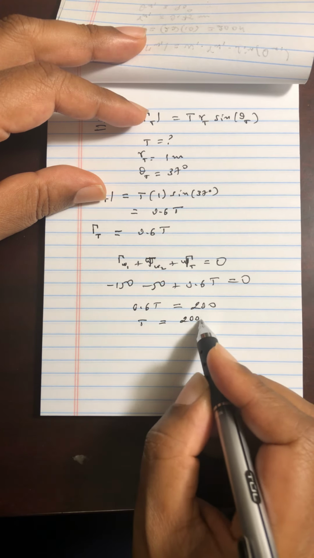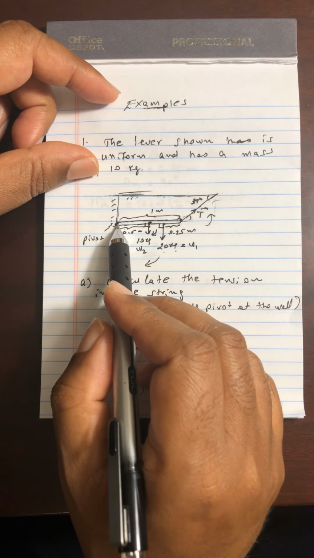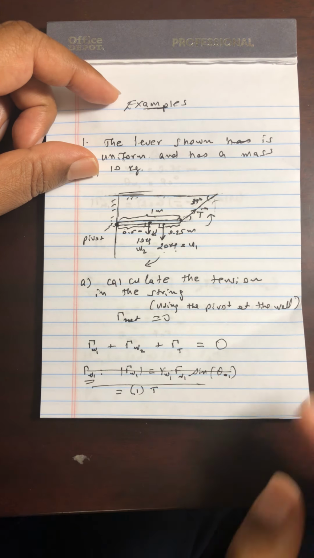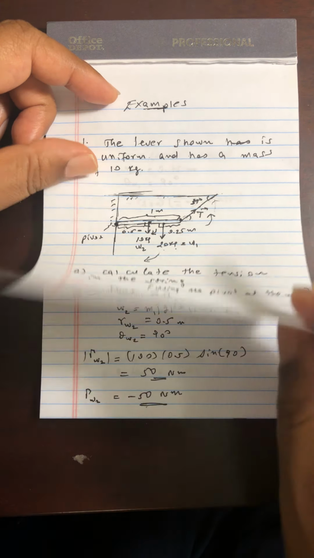Now we're going to determine the force exerted by the wall. Now we're going to get this force over here. The wall is obviously exerting force on this lever, so we're going to get the force exerted by the wall on this lever. So let's call it the force exerted by the wall, or the torque due to the wall.